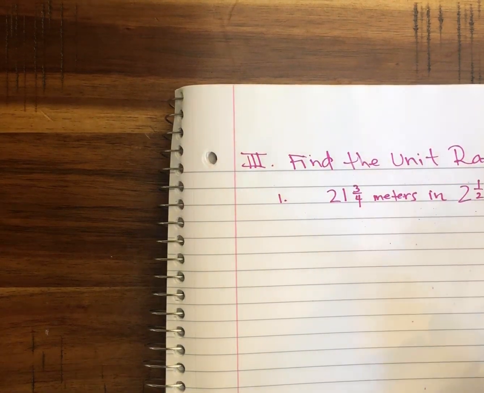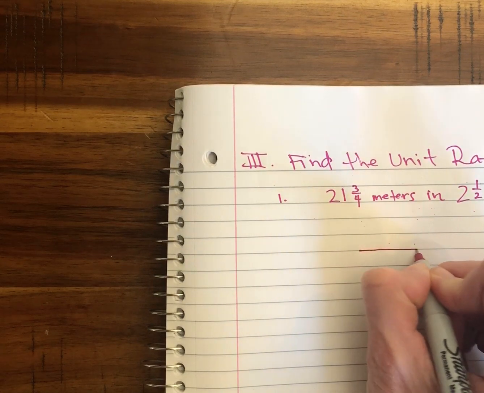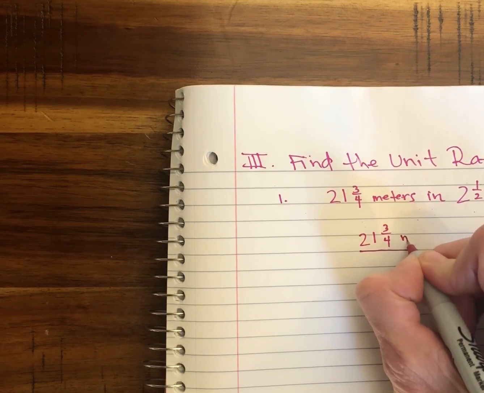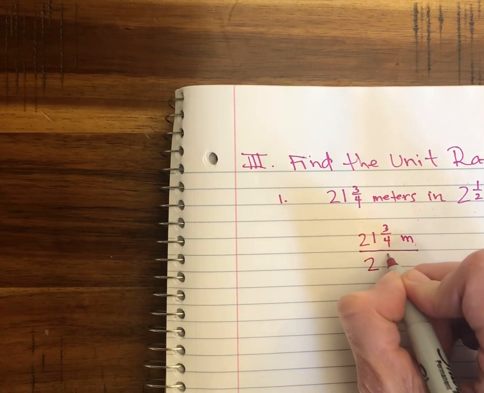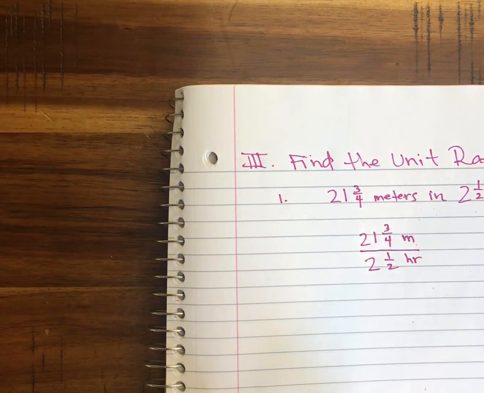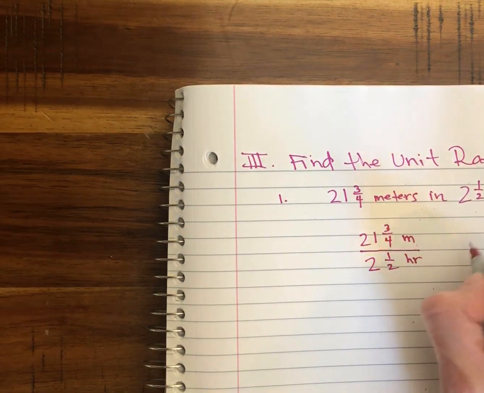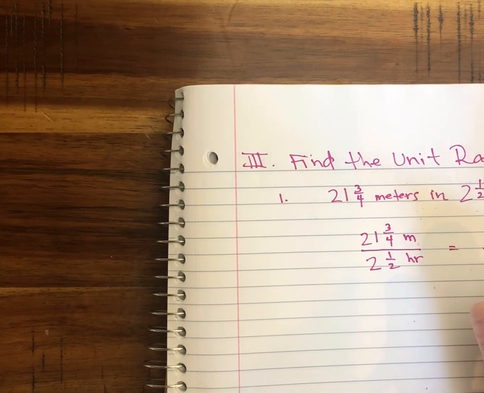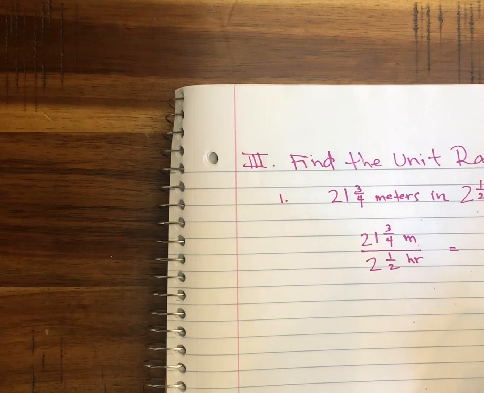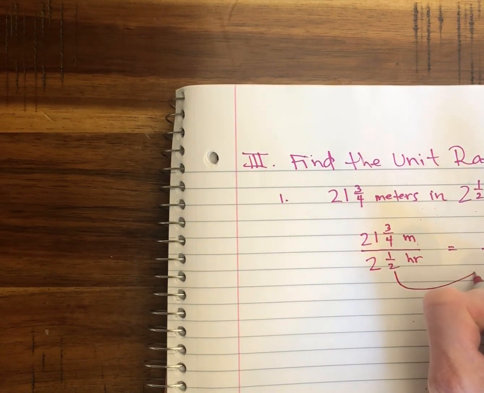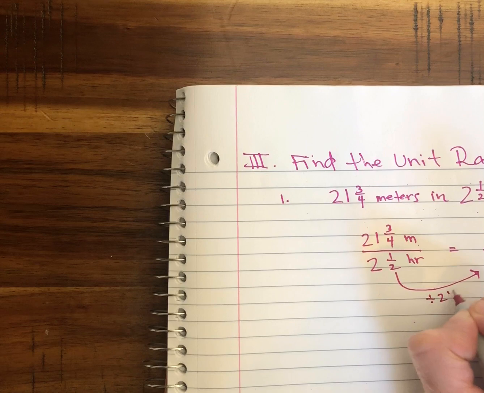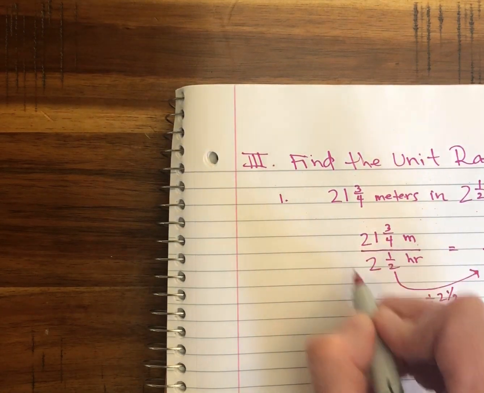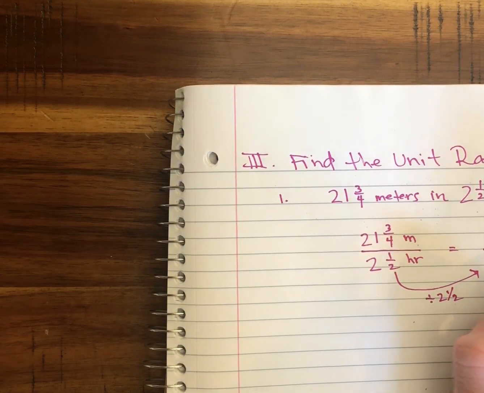Start it as a fraction. We're comparing 21 3/4 meters in 2 1/2 hours. When we do the unit rate, we don't need 2.5 hours, we need it in terms of 1 hour. If I divide by 2.5, any number divided by itself equals 1. That's how we achieve that denominator of 1.